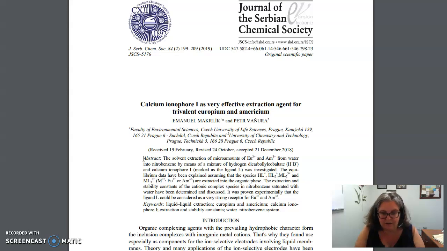Solvent extraction of micro amounts of europium and americium from water into nitrobenzene by means of a mixture of hydrogen dicarbollyl cobaltate and calcium ionophore 1, marked as the ligand L, was investigated. Dude, I don't know what any of these words are. I think maybe I'm not going to study americium. And that's sort of how you decide to do science, right? And how you decide to do research is you're like, yeah, okay, the research here is more than I know about, right? And then you go back and you find other sources.